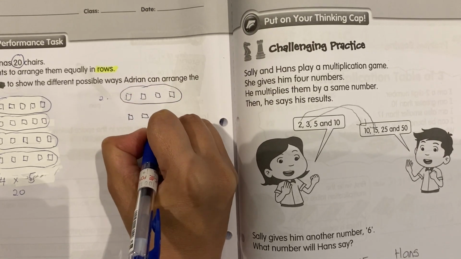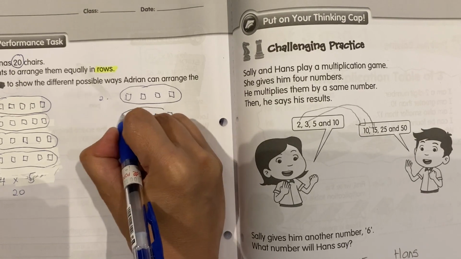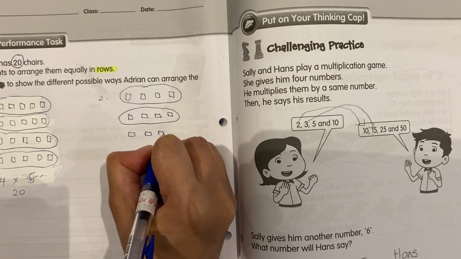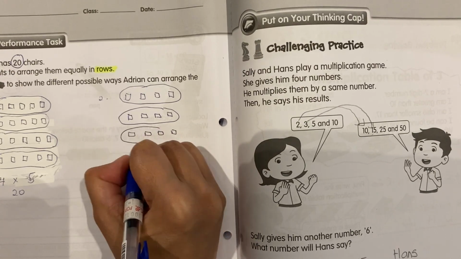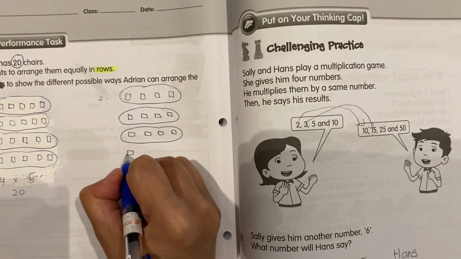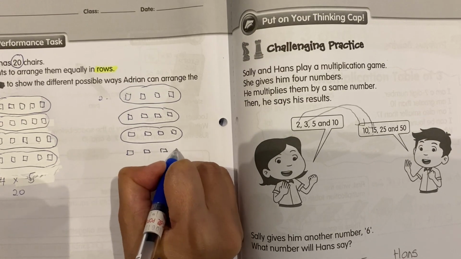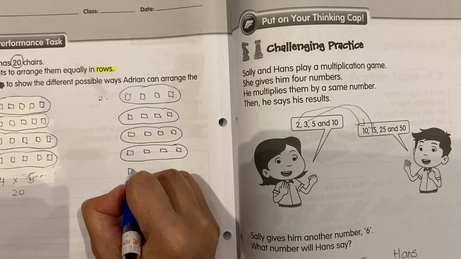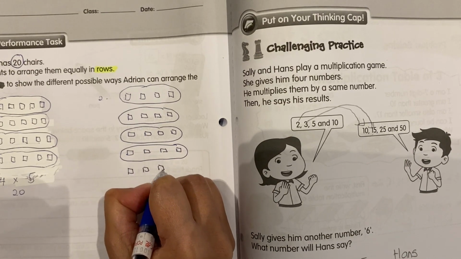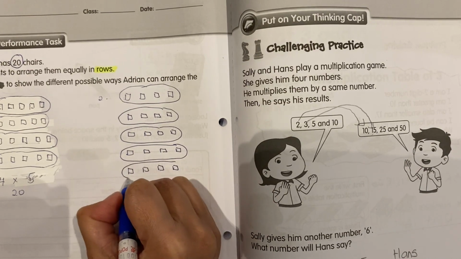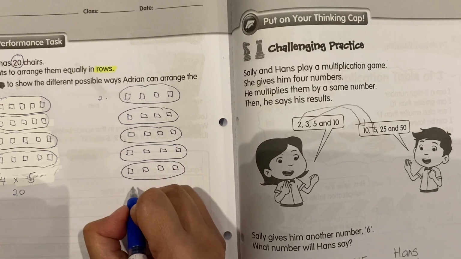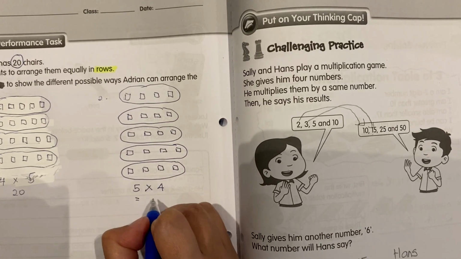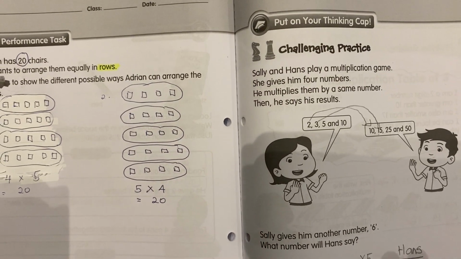1, 2, 3, 4. 2 rows. 1, 2, 3, 4. 1, 2, 3, 4. And the last one, 4. So there are altogether 5 rows of 4 cubes, and that's 20.